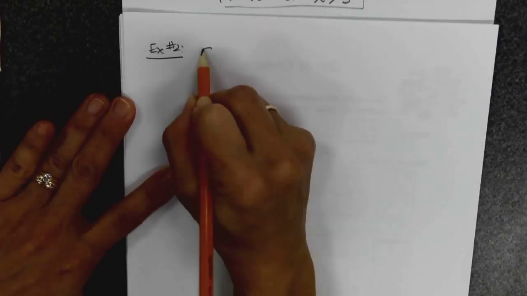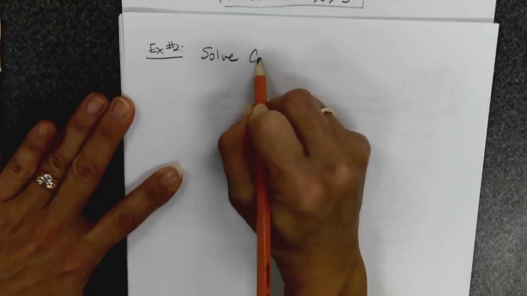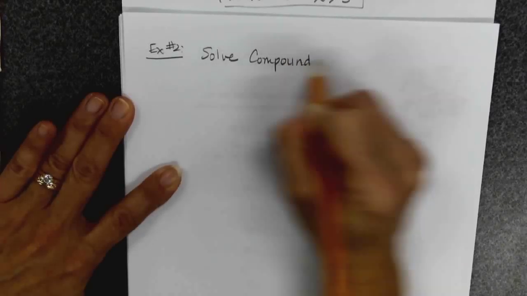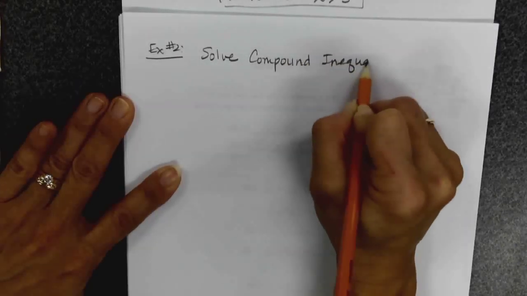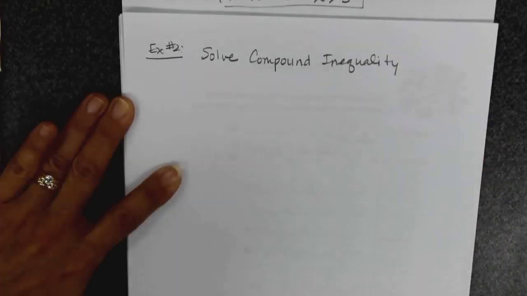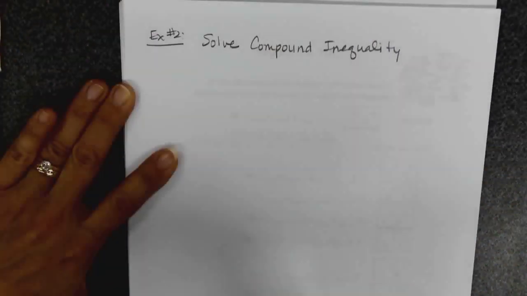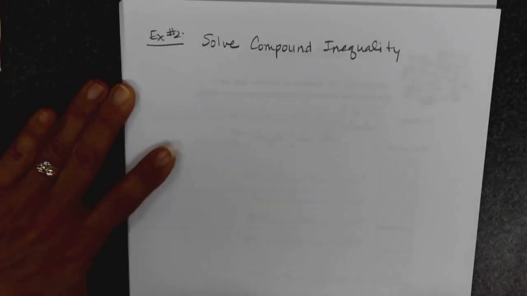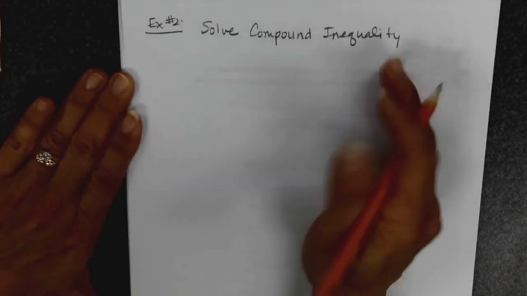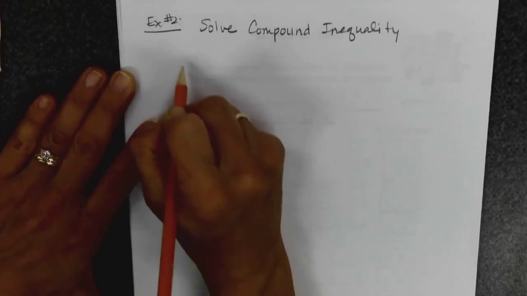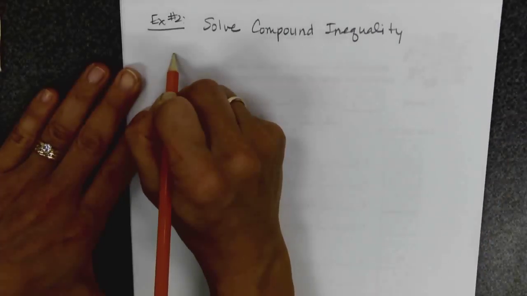All right, we're going to solve compound inequalities. Now, the book has it separated into 2 separate examples. I'm going to do A and B. Is that okay if I do A and B? Okay. All right, so the first one is this. This is solving an and.